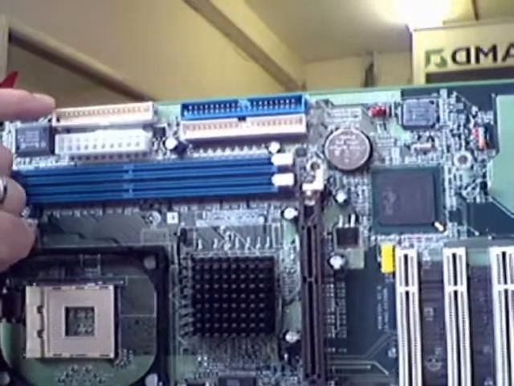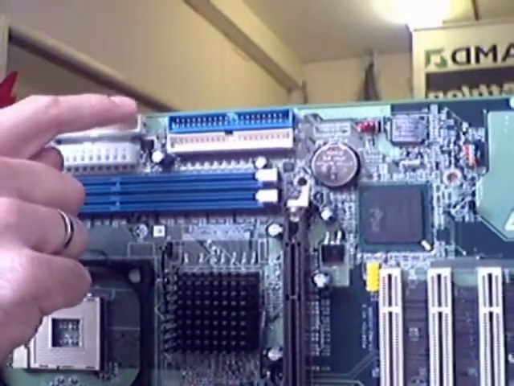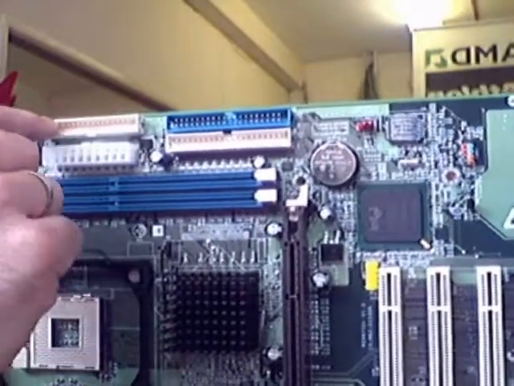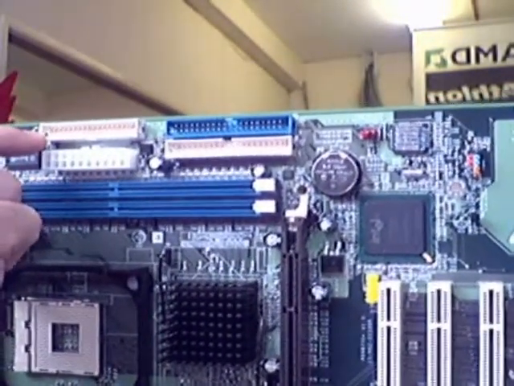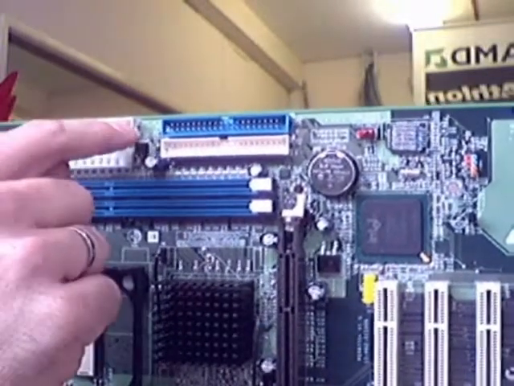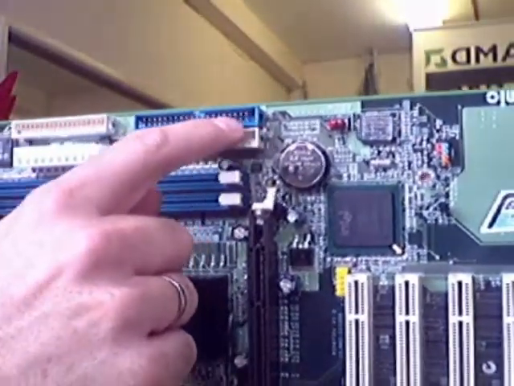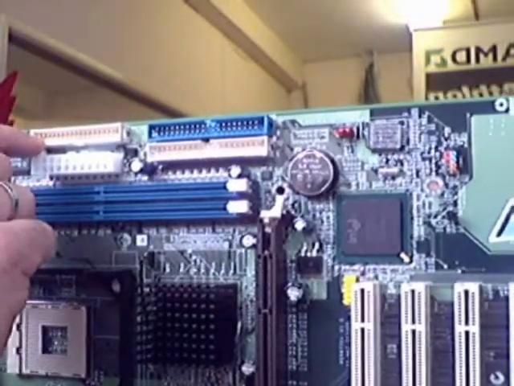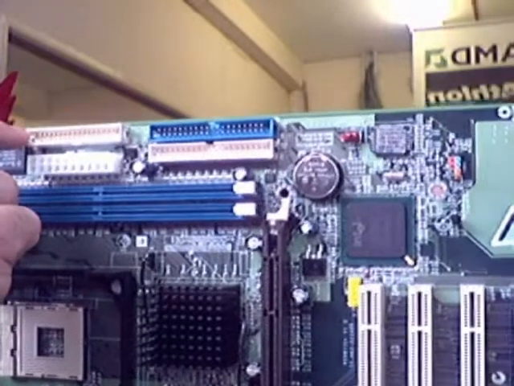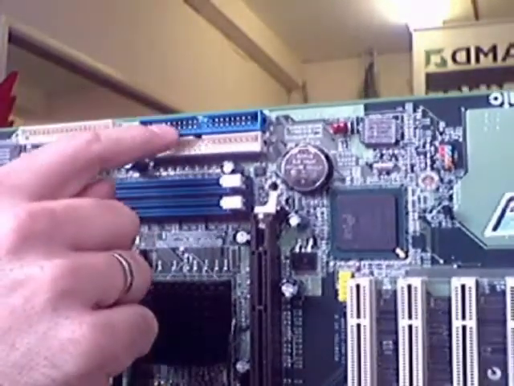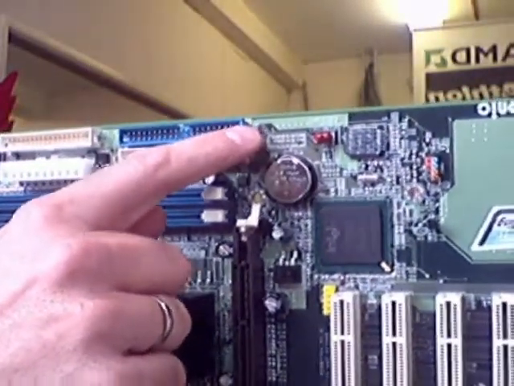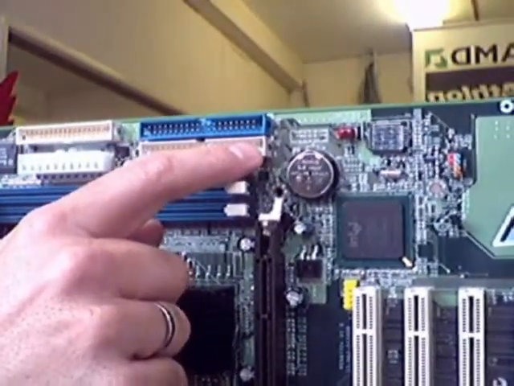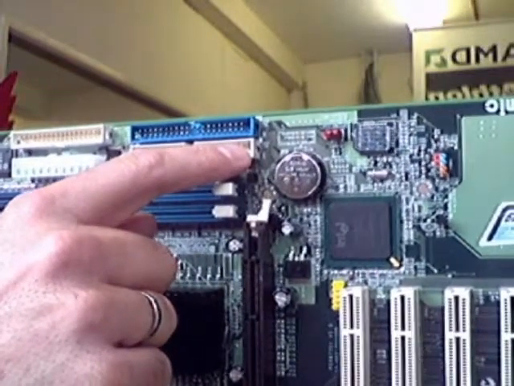If we move towards the top here, we can see we've got three very similar looking connectors, one of which, this one, is slightly shorter in length, and this is the 34 pin, and these are 40 pin. The 34 pin is actually for the floppy disk cable, which connects directly to the floppy disk, and the 40 pin connectors fit to the hard drives and CD-ROMs within the system.